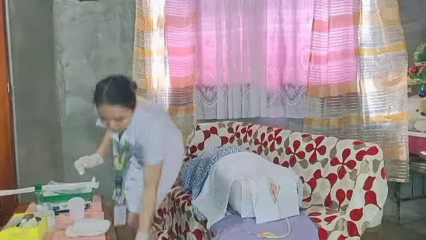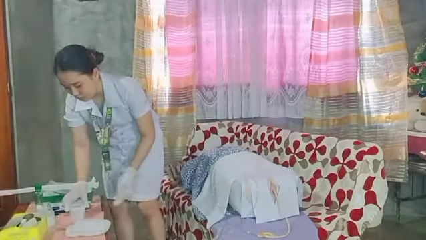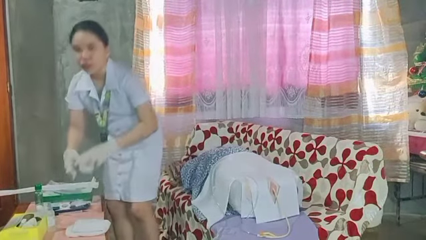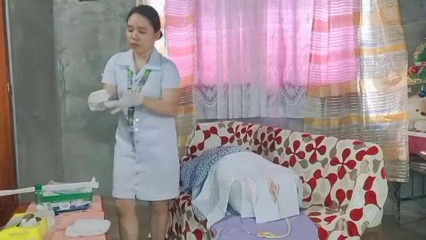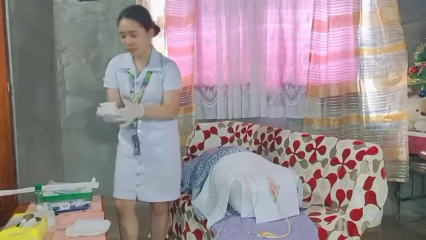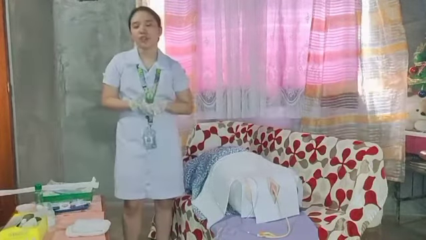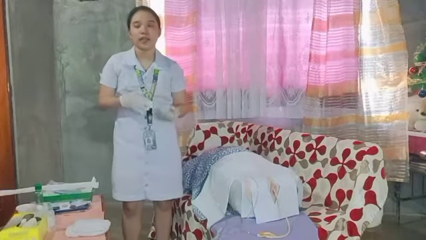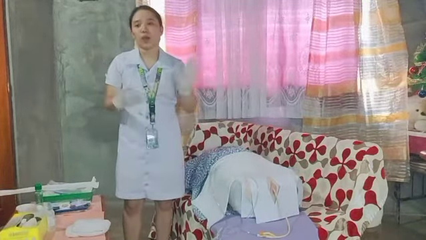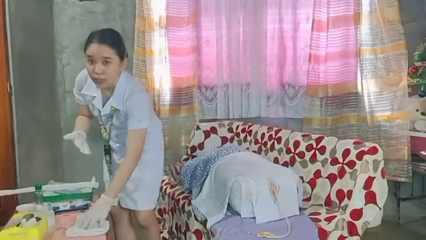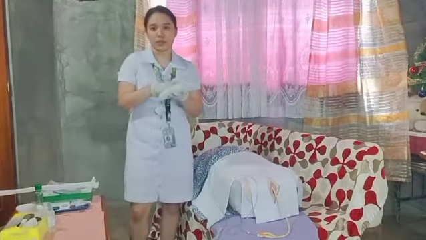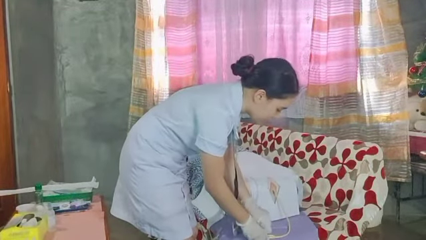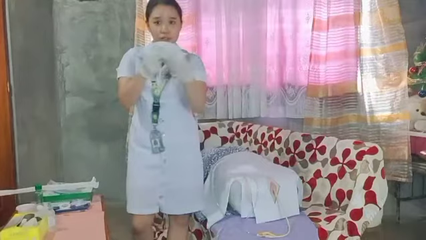Then discard. And then also, we need to put the name of the patient here in the cup. After getting the urine sample, of course, you should also clean again the urine port with wipes. So you will get a new wipes and then clean again the urine port. And discard it.